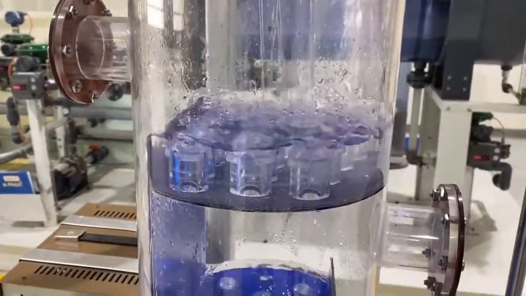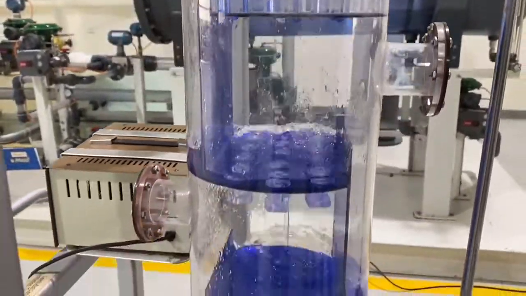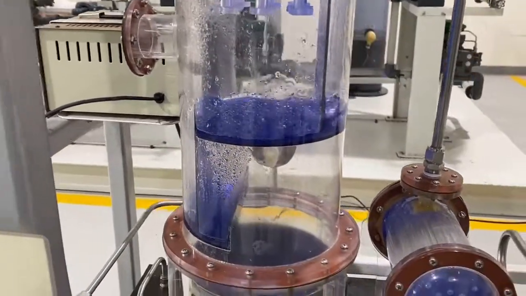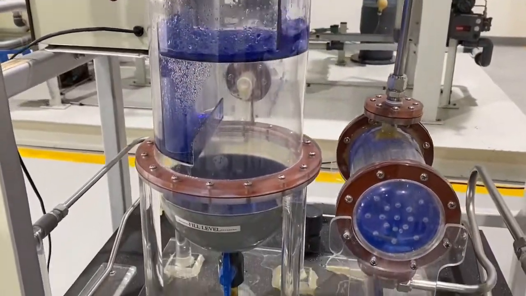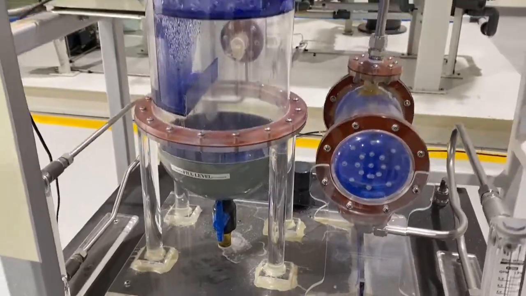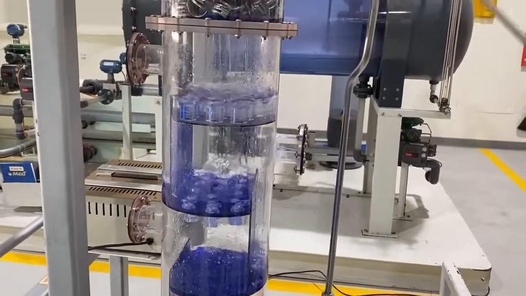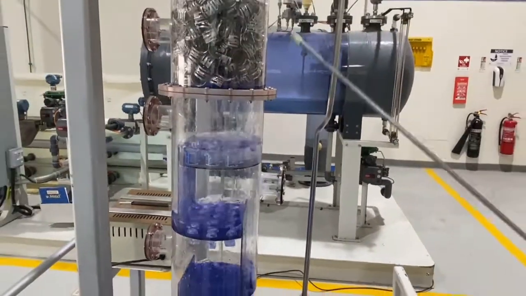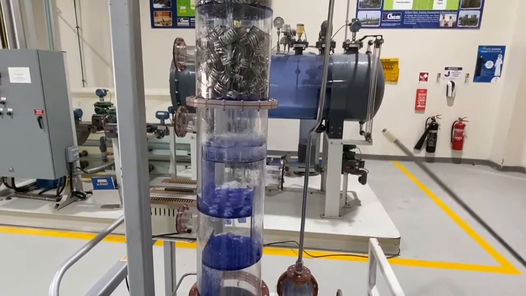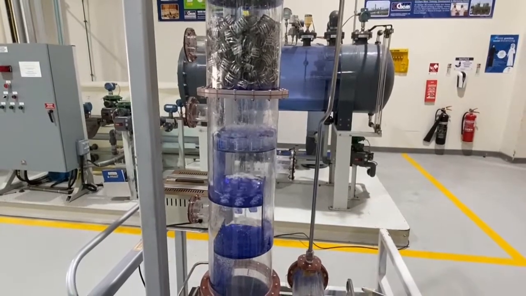Just for demonstration purposes, we are admitting air from the bottom and water is coming from the top. These trays or packing provide sufficient area of contact for vapor and liquid, thereby providing heat transfer.